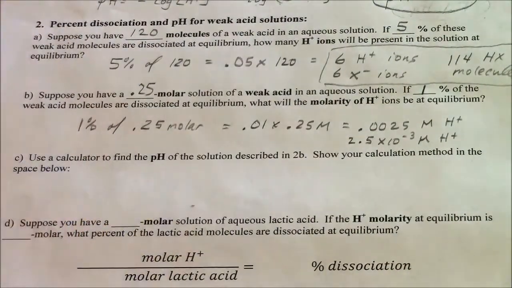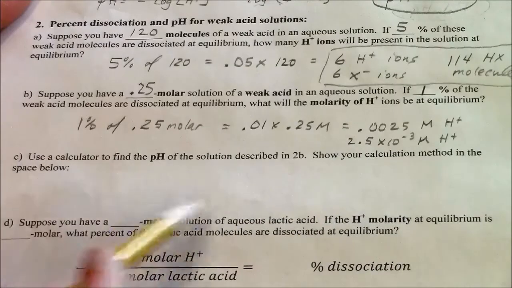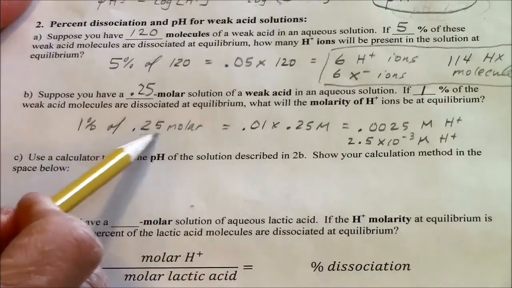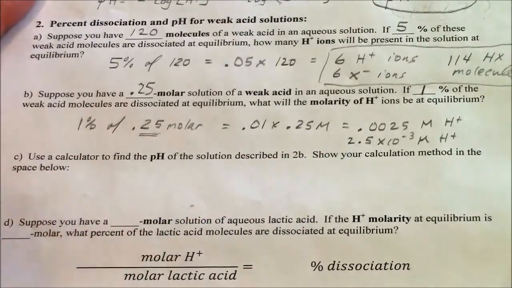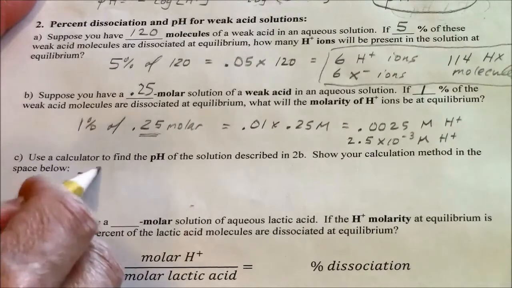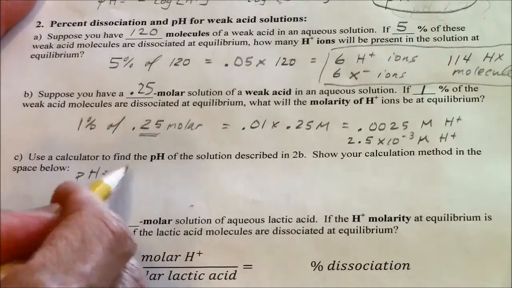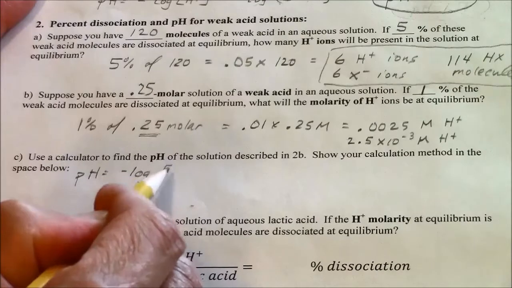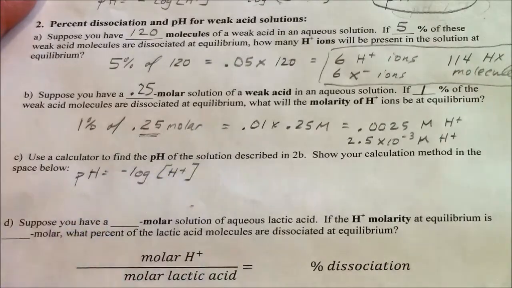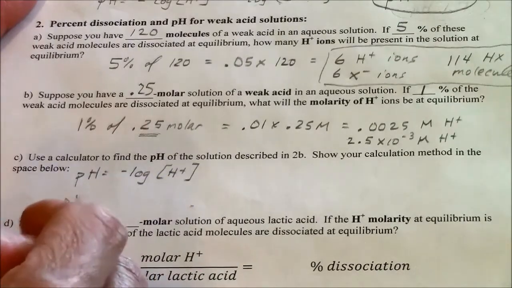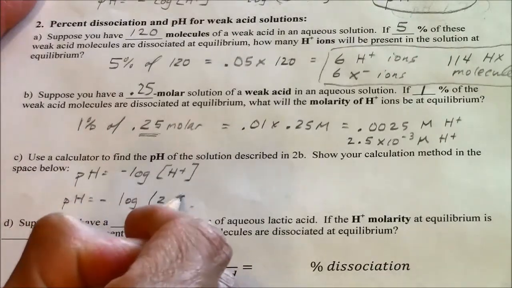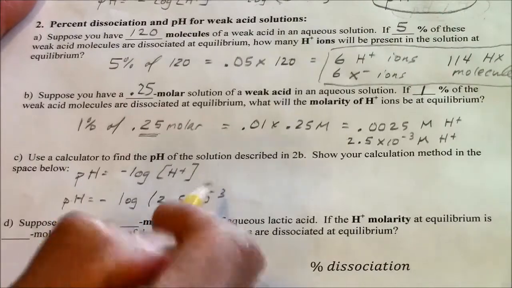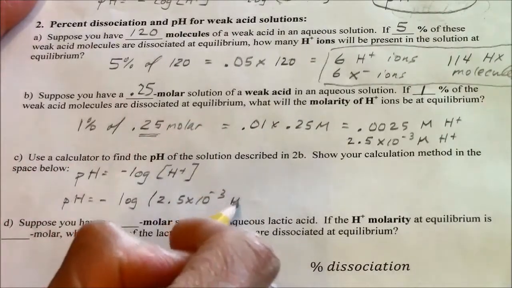Now we're going to find the pH of this solution. The H+ ions determine the pH. This right here does not affect the pH. That's the HX molarity, but the H+ molarity is what counts. So start with the definition: pH is the minus log of the H+ ion concentration. pH equals minus log of 2.5 times 10 to the minus 3 molar H+.